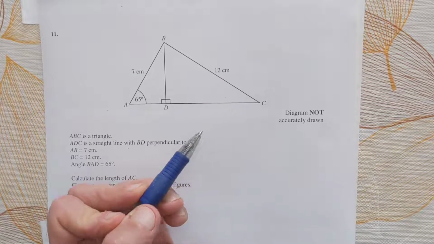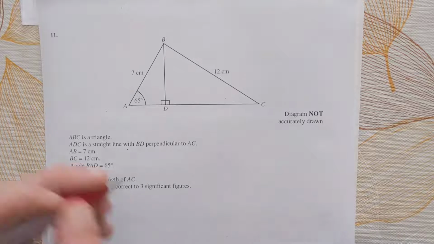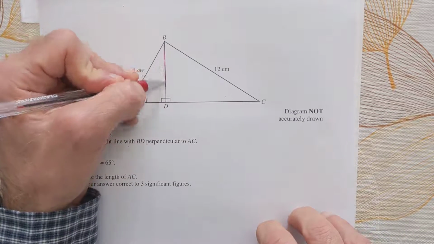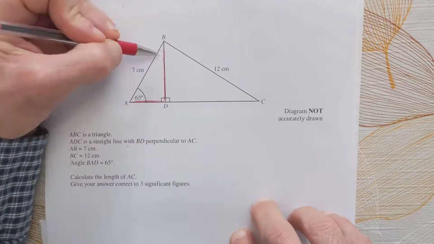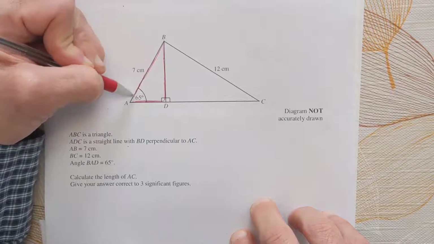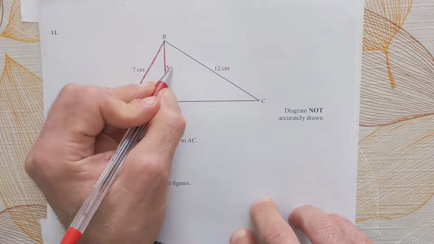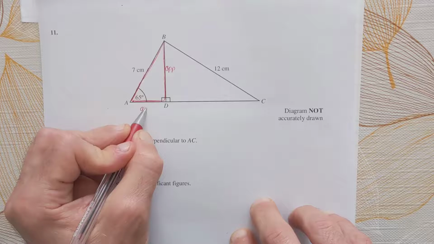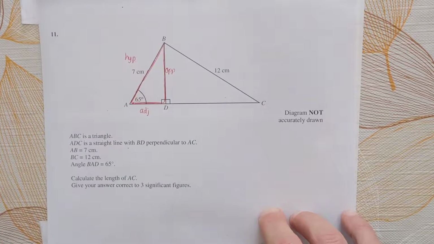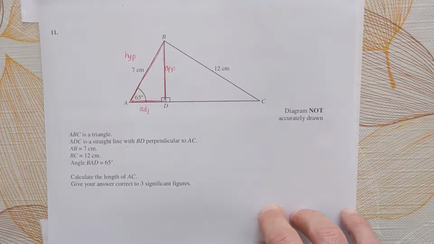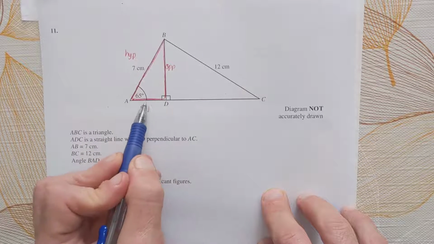So let's do first of all AD, and we're going to work with this right-angled triangle first. Where the opposite side is there, the adjacent side is here, and the hypotenuse is here. We want to find AD, which is the adjacent side.